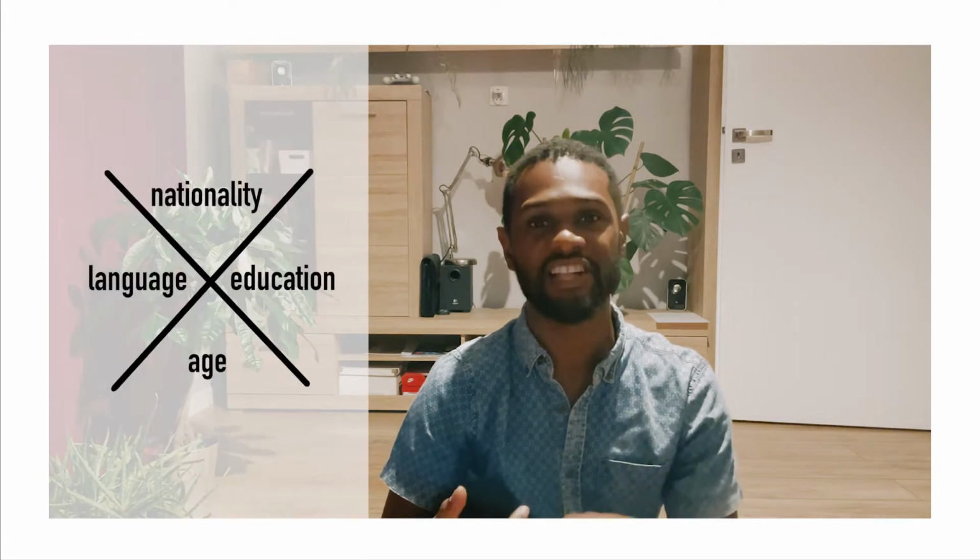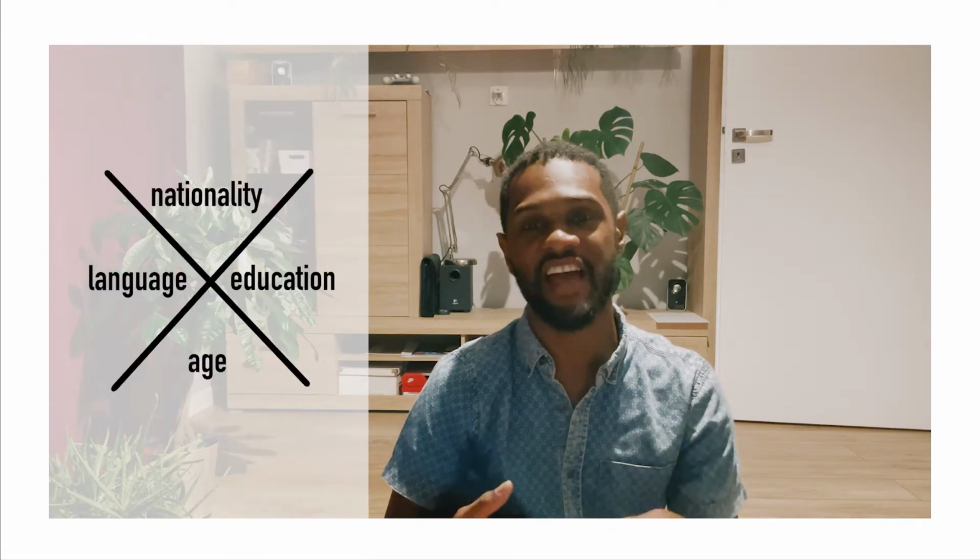So for this week, we are going to look at 3 different visa categories, and to keep things organized, we are going to use a rubric. Now on this rubric, there are 4 dimensions, and those dimensions are nationality, language, age, and level of education.